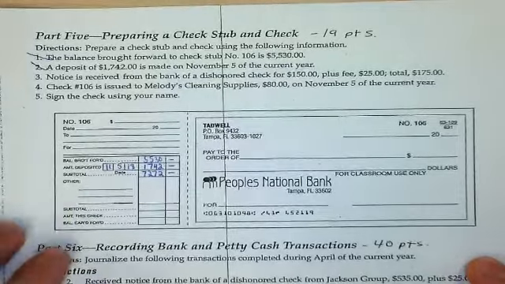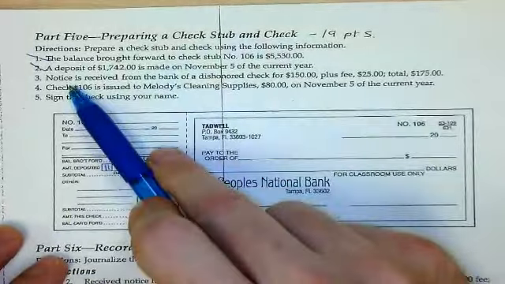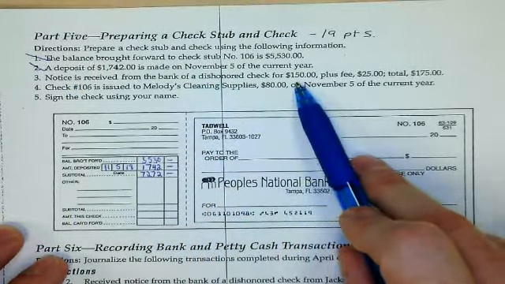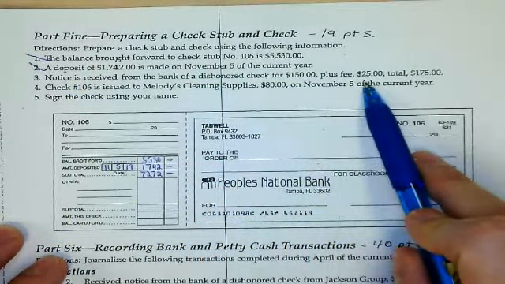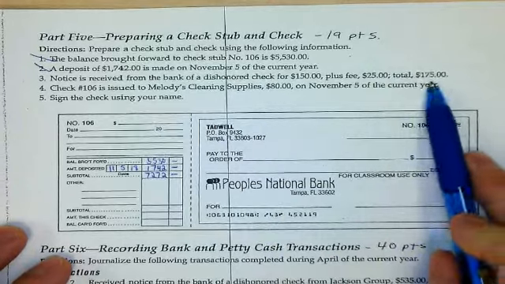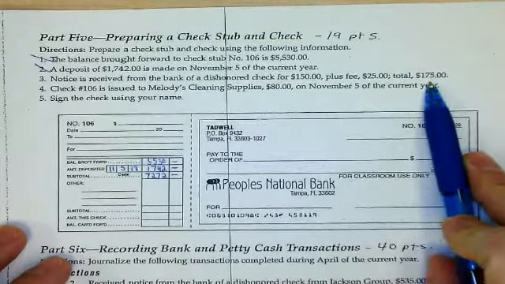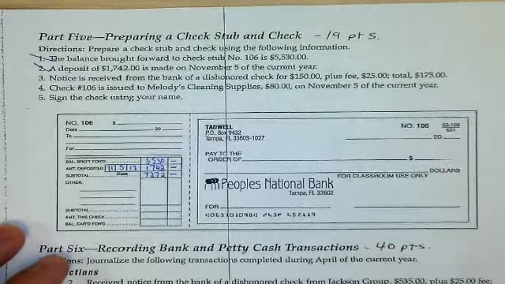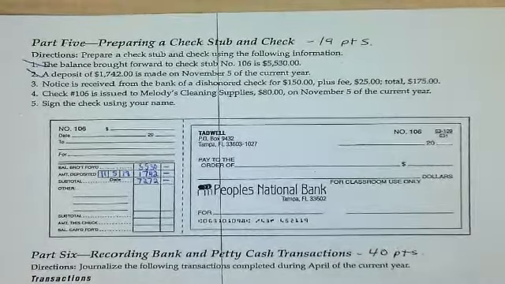The next part says, notice is received from the bank of a bad check for $150 plus a $25 fee, $175. So when you try to cash a bad check or deposit a bad check, it charges you. The bank says, hey, you tried to cash a bad check.